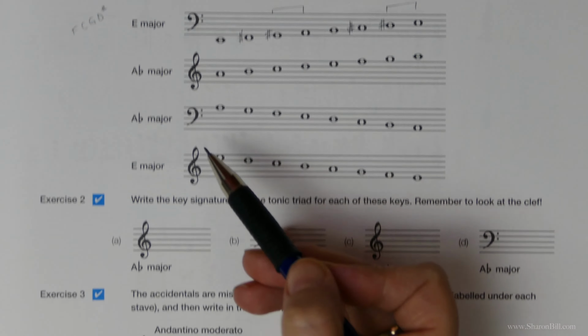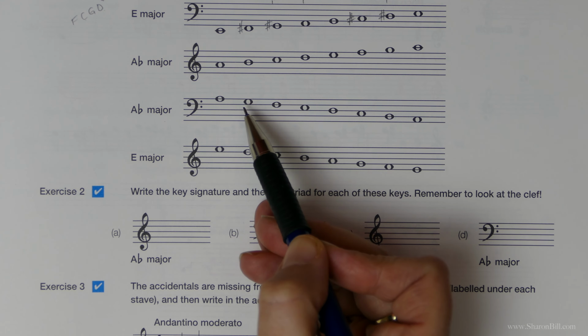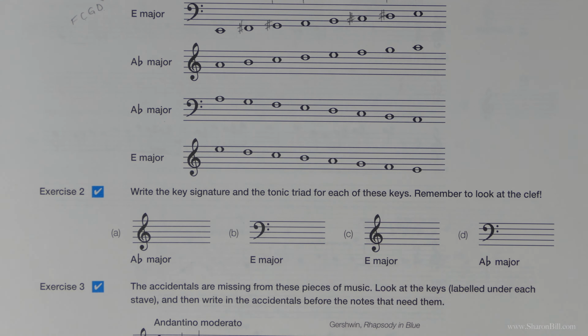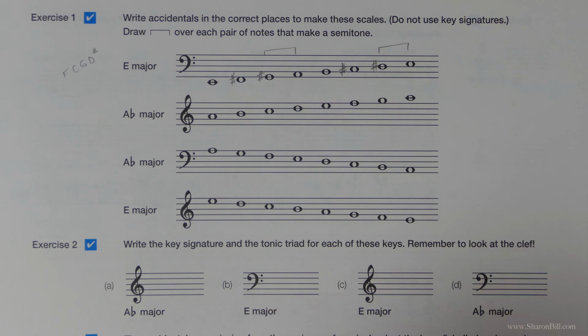Don't forget, when you're coming downwards, when you're descending, the semitones of course are 8 to 7, and 4 to 3. So you've just got to reverse the process. So perhaps if you want to press pause, have a go at this yourself, and then we'll come back to this together.